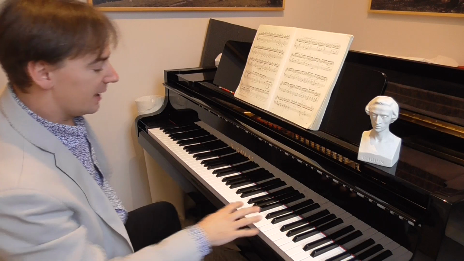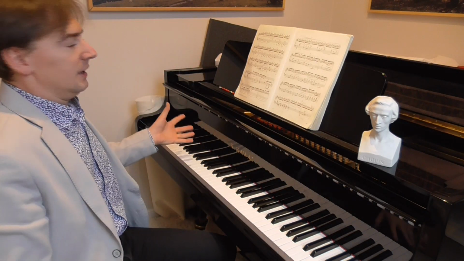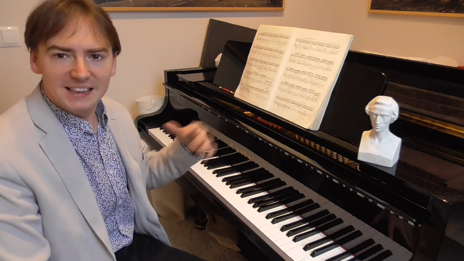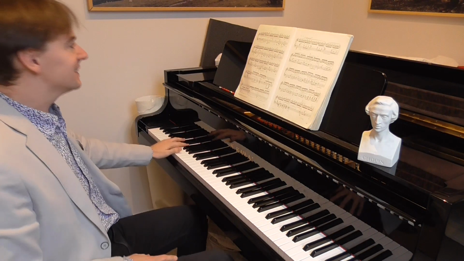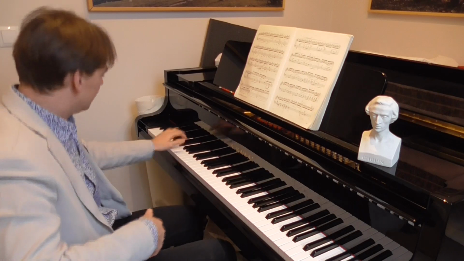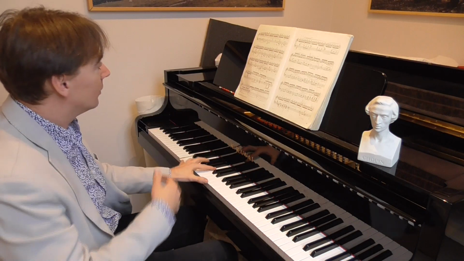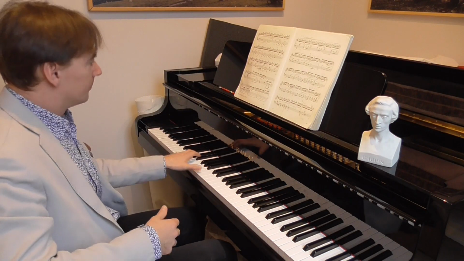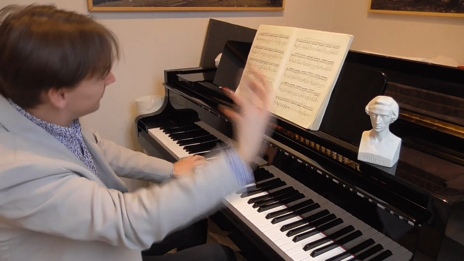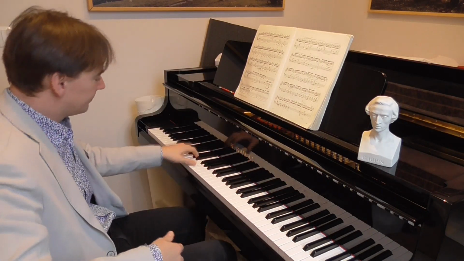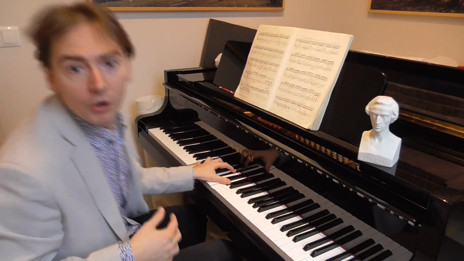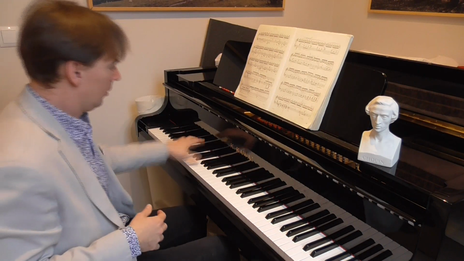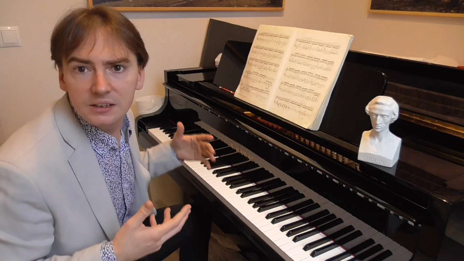Part B starts with bells, and this is an accompaniment for the left hand, and the left hand is dancing. We have a dancing left hand, listen. And suddenly some drama.